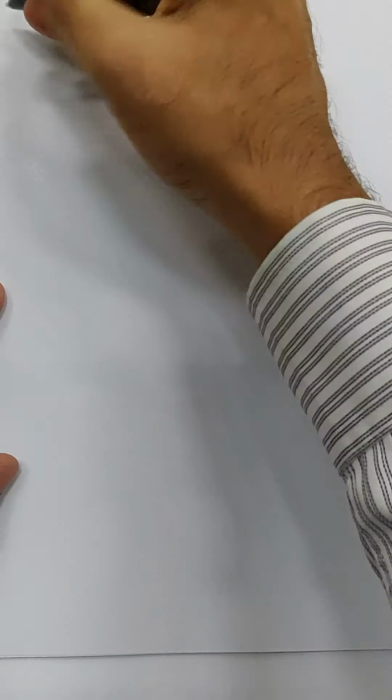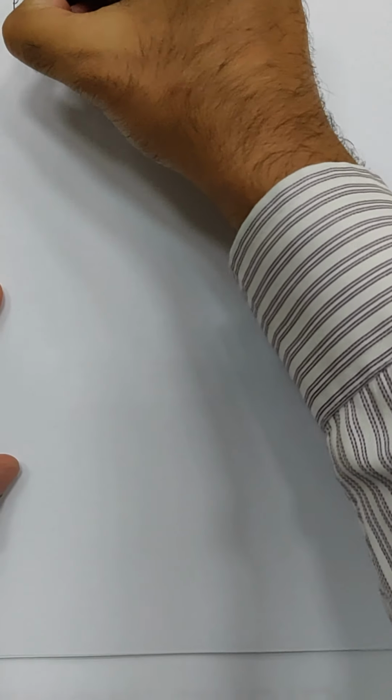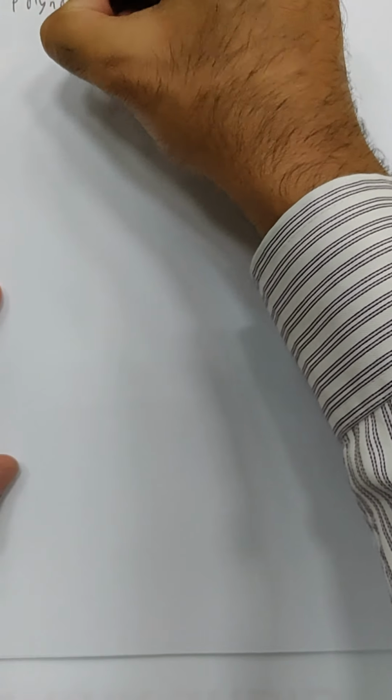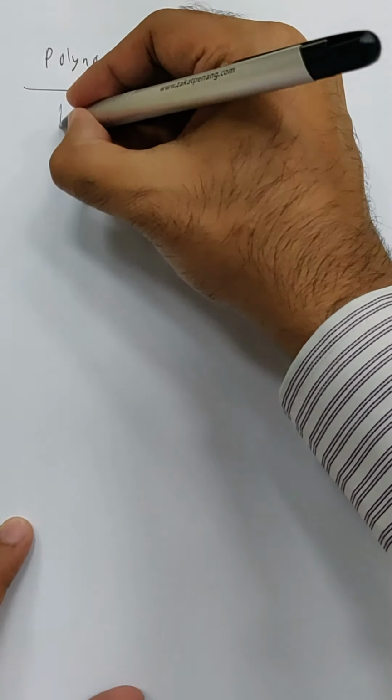Let's have a big picture for polynomial. Today you will learn quite a lot of things. A moment, you are losing focus. You will learn quite a lot of things. Firstly, you will learn what is a polynomial, the basic thing.